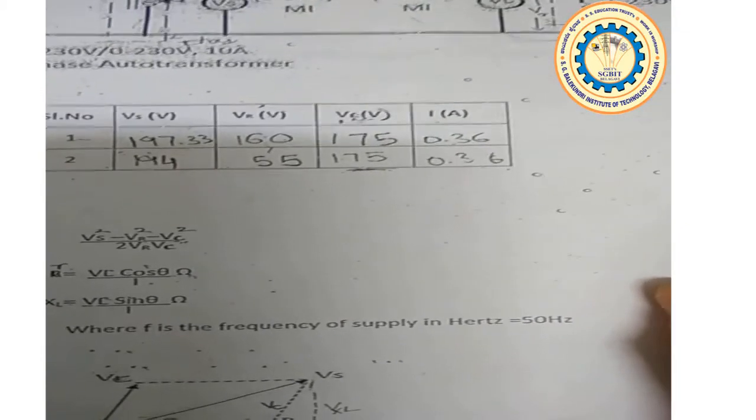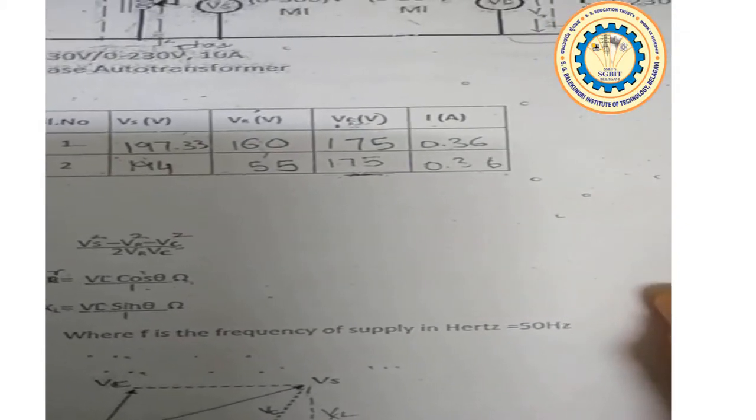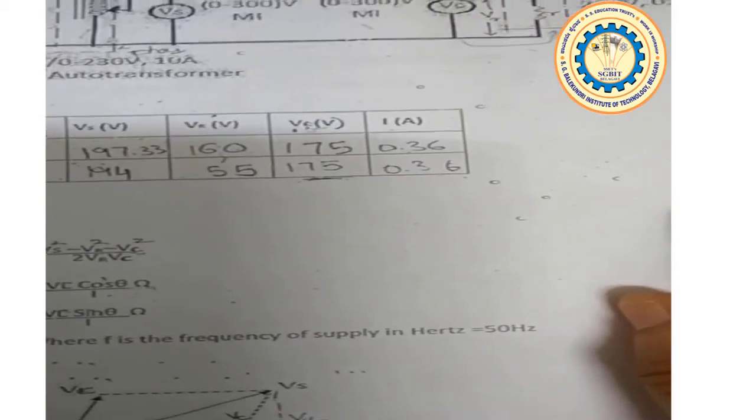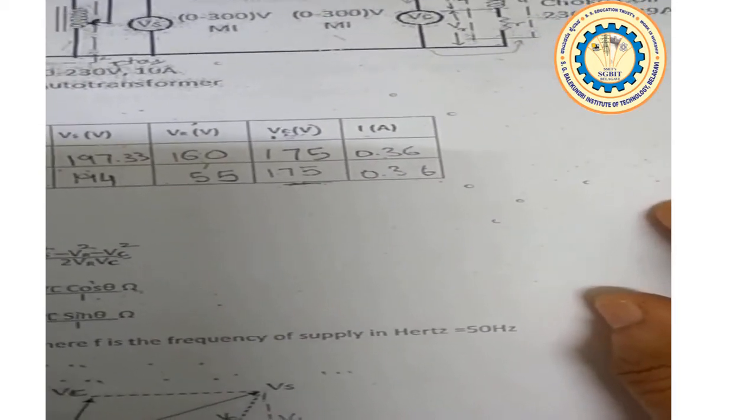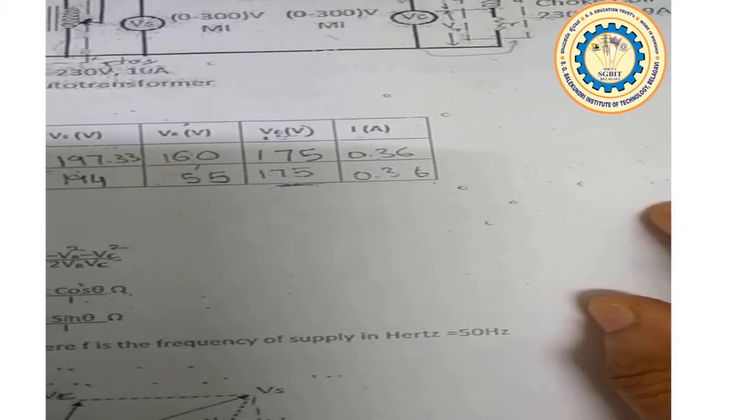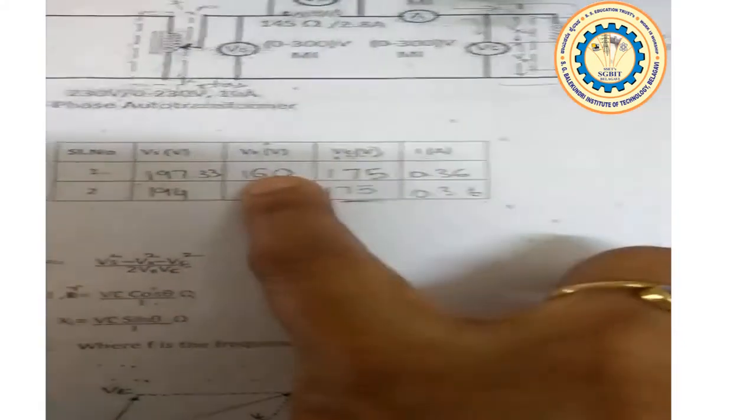Similarly, you have to conduct for different readings of the current. Now similarly, for current 0.36, we got two more sets of readings: 197.33 as Vs, 175 as Vc, and 60 volts across the rheostat. This is 60, not 160.